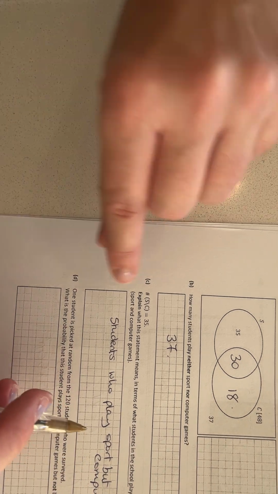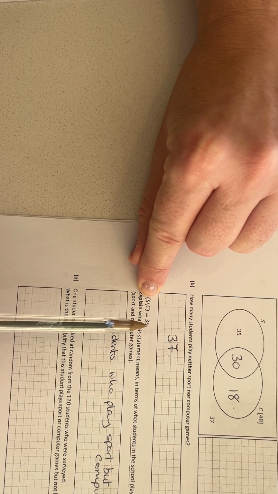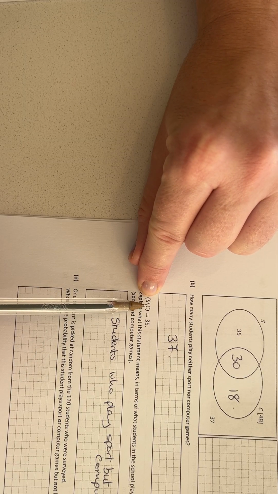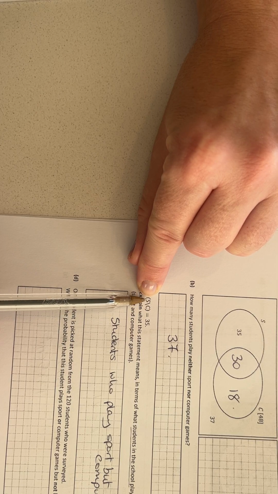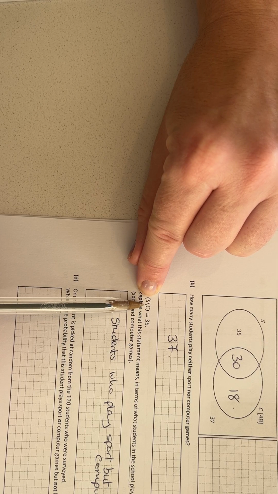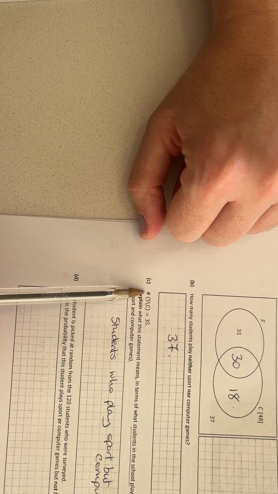So that's the first thing. That's that symbol. If you go to your log tables, you'll see it says it means less or get rid of. So I can use the log tables to help me in this situation. S, less, C. They play sports, but don't play computer games. And then we look at this symbol.